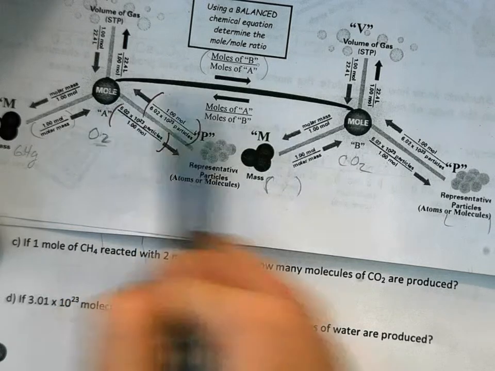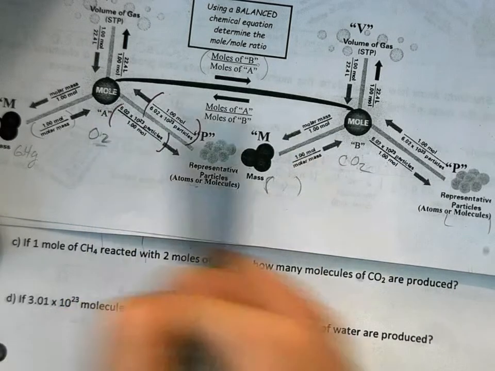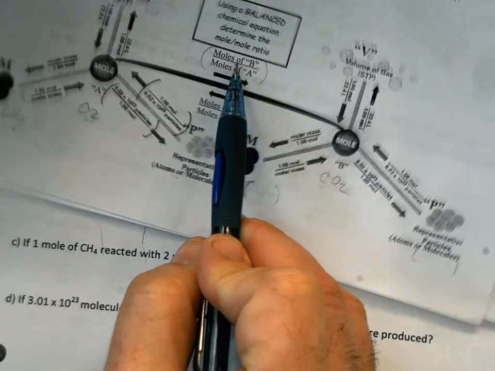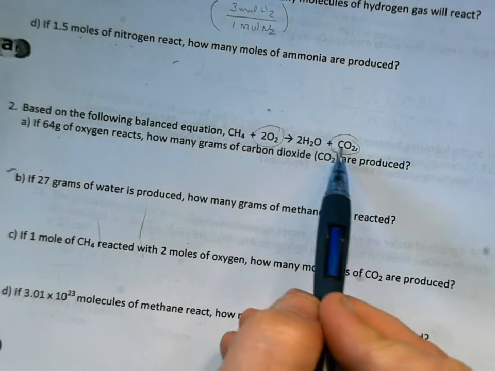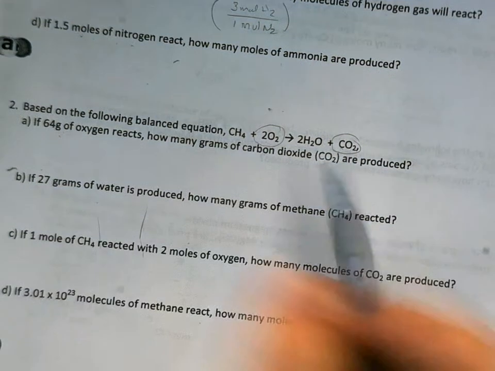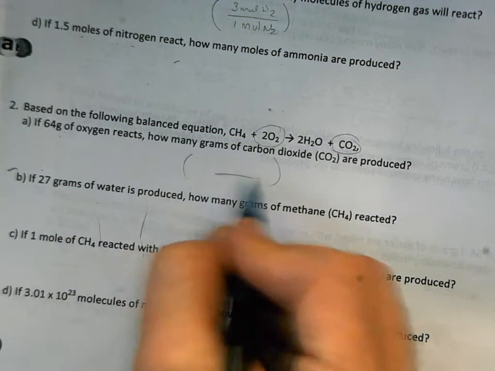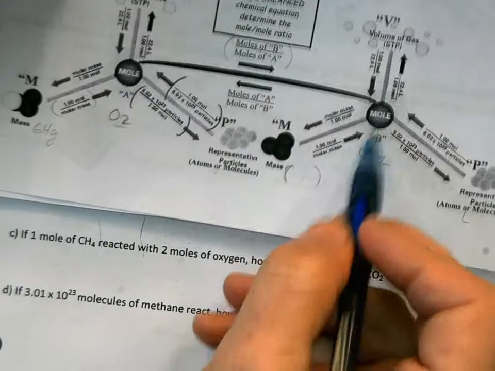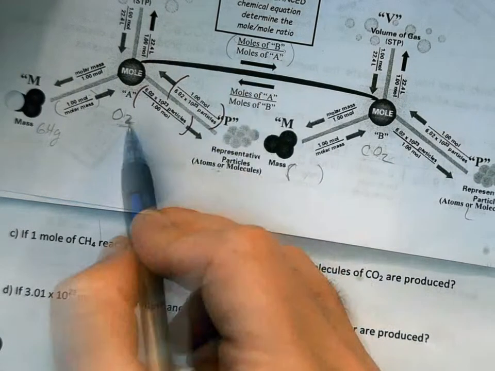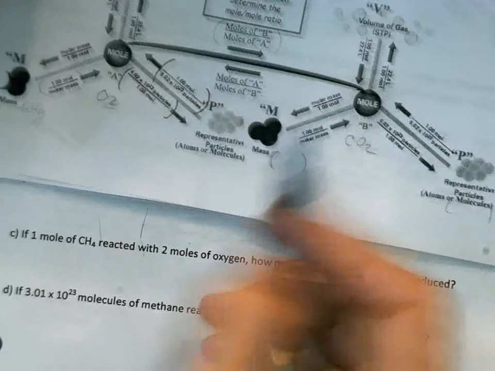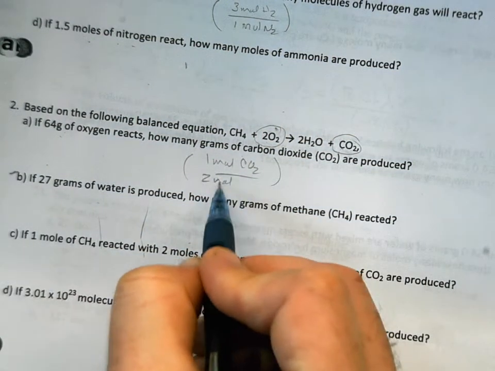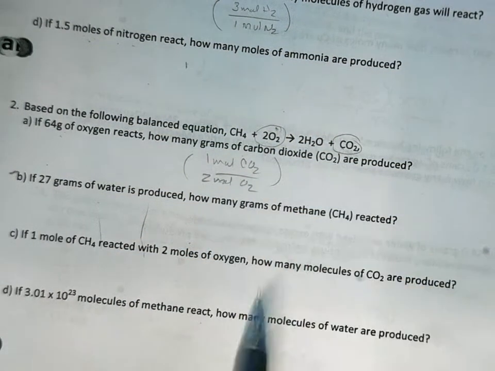Then you're going to do your mole to mole ratio. And since we're coming over to CO2, you need moles of CO2 on the top from the balanced equation. And that looks like that's going to be 1 mole of CO2. Okay, we got 1 mole of CO2 in the balanced equation, and we came from compound A, which in this case hopefully you labeled oxygen. In the balanced equation, we have 2 moles of oxygen. So that's how you do that.